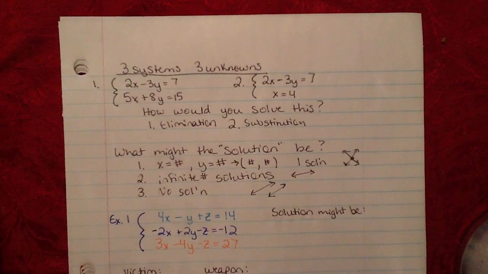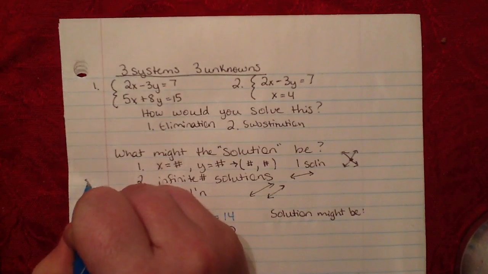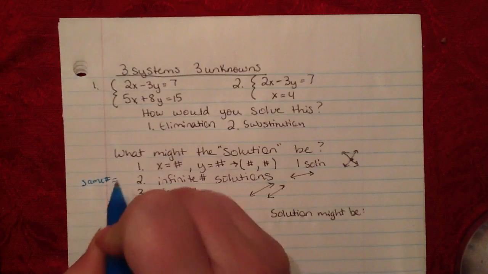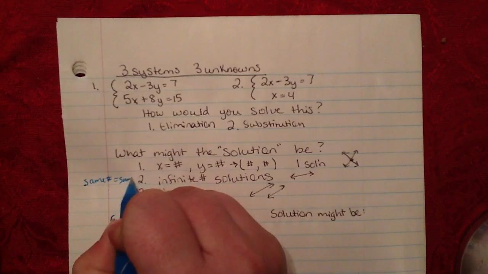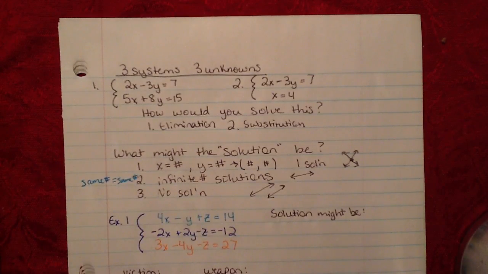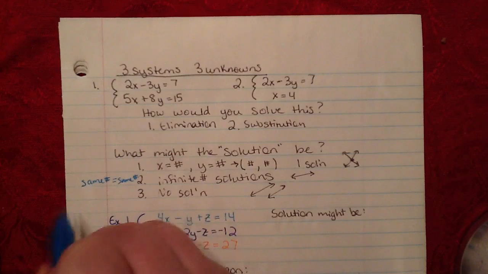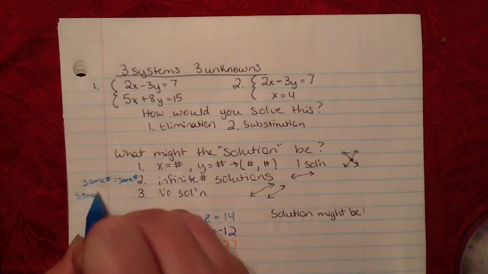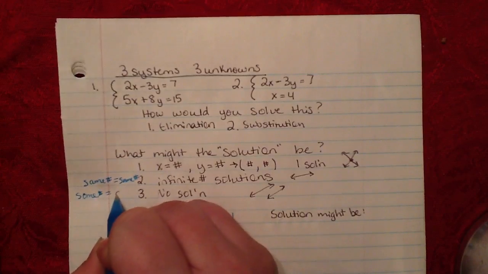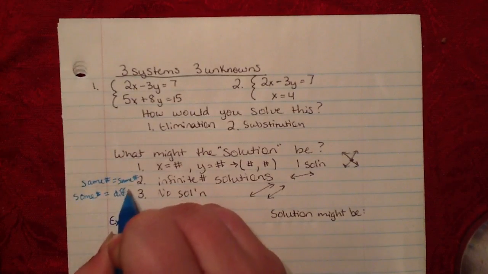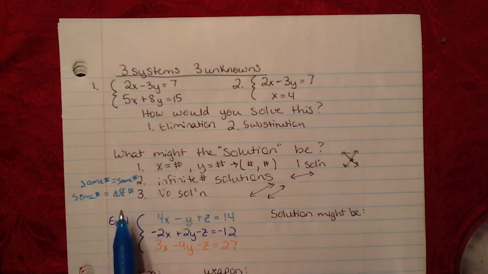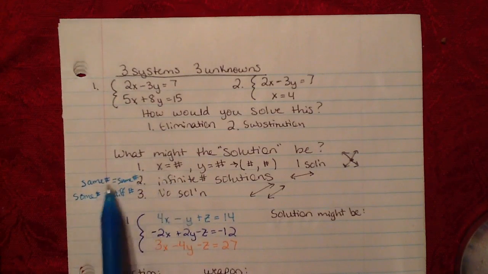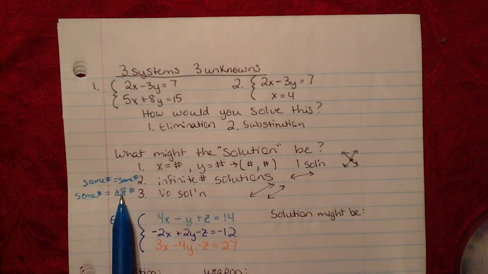Remember that when you have an infinite number of solutions, you get something that looks like the same number equal to the same number, and all your variables are gone. Then on no solution, you get some number equal to a different number, and again all your variables are gone. So on these ones you will still have a variable left. On these ones all of your variables will be gone.